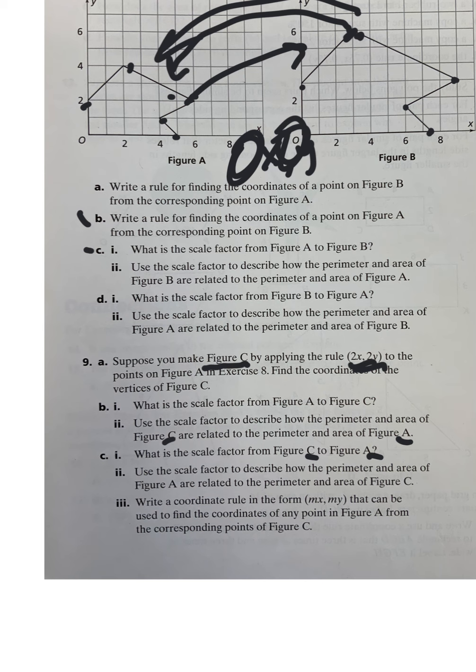If the scale factor going one way was 5, the other way it's going to be 1/5. It's asking, what's the scale factor from the small one to the big one, and then from the big one to the small one? We've been doing that in class. Then use the scale factor to describe the perimeter. We did that too. Jacob told us about the area, and you know what happens with the perimeter based on the scale factor.